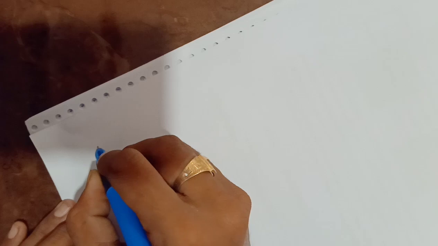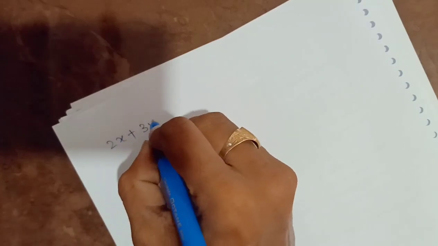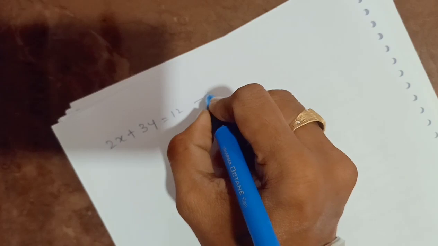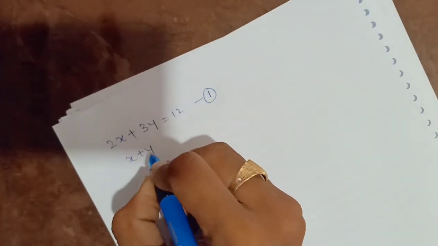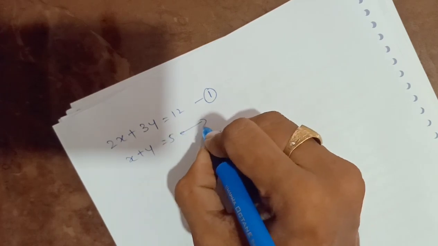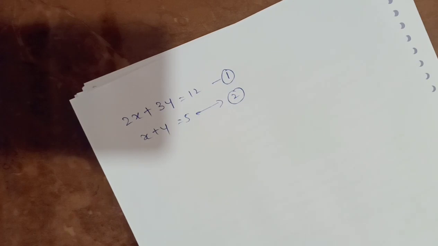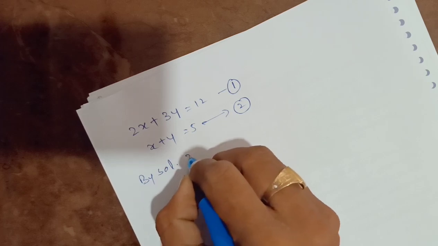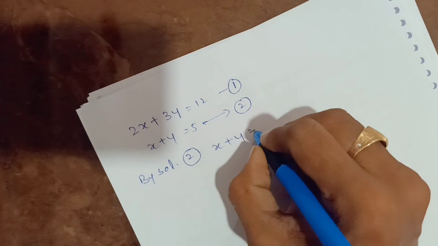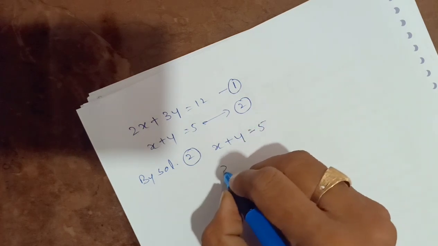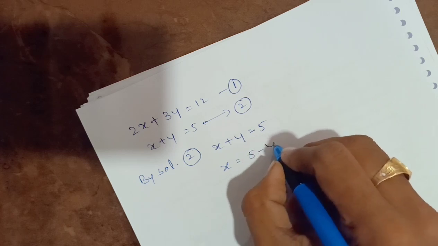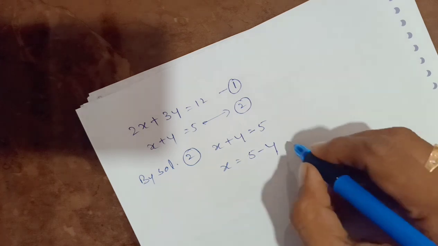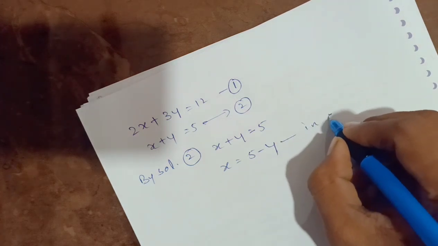The second constraint is x plus y equals 5. By solving the second equation, x plus y equals 5, we get x equals 5 minus y. This value we substitute in equation 1.